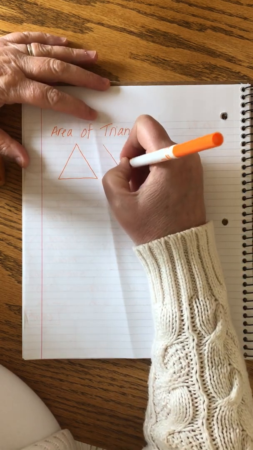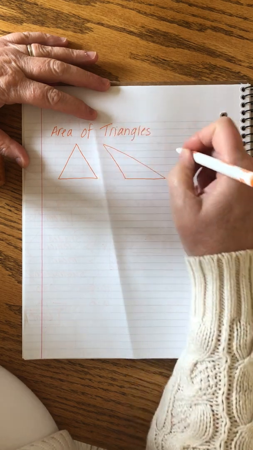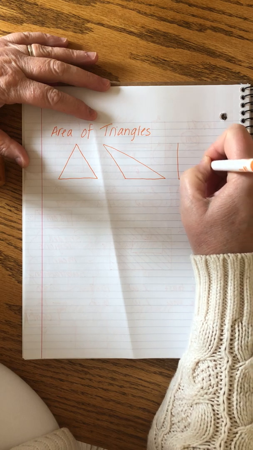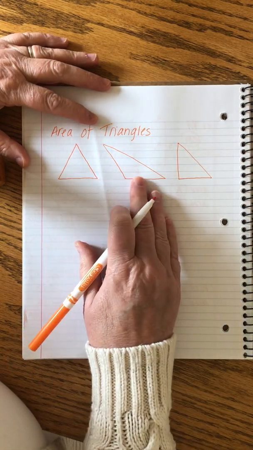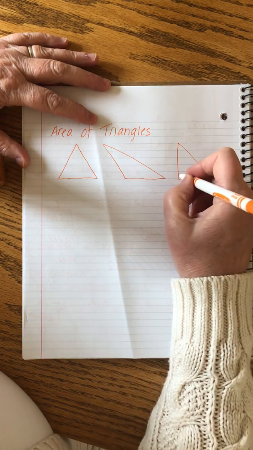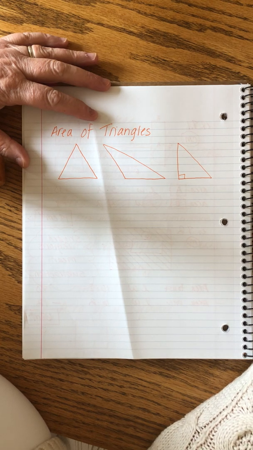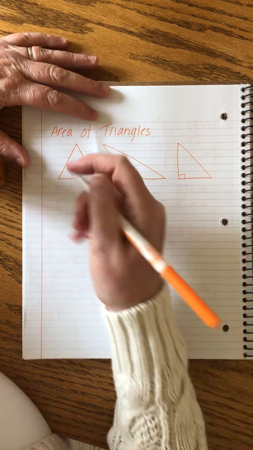The tricky thing about triangles is that they come in different shapes. And I know we've already reviewed this, but this is an acute triangle, this is an obtuse triangle, and this is a right triangle. And they're all slightly, the formula is the same, but the way we deal with them is a little bit different.